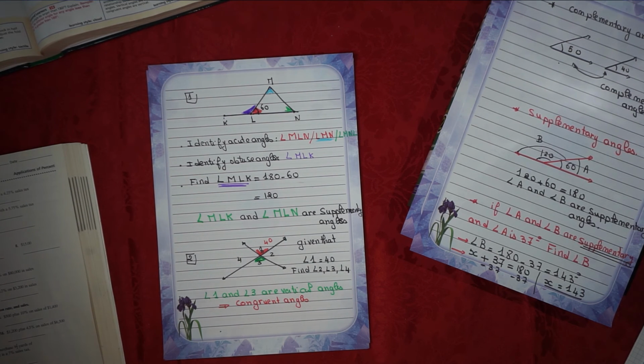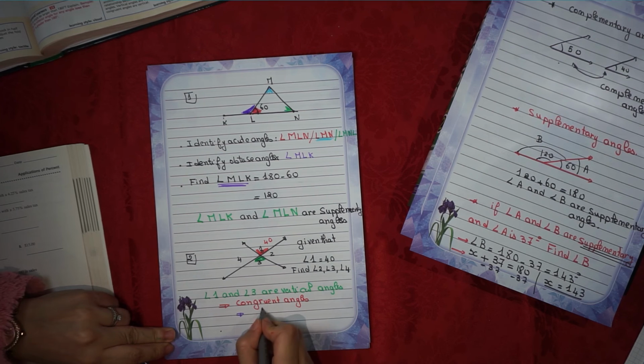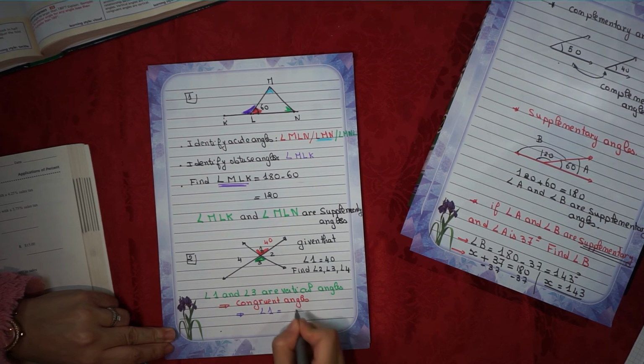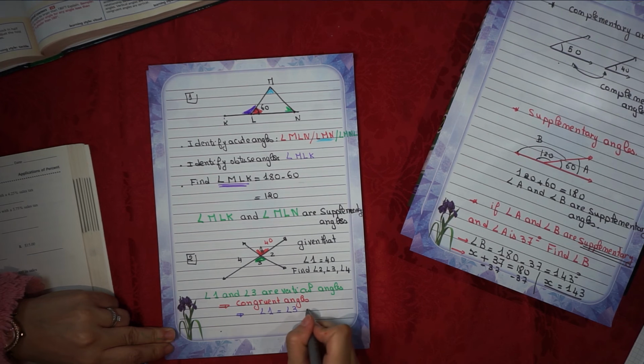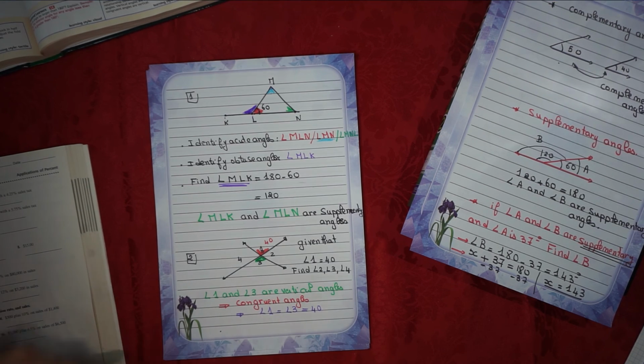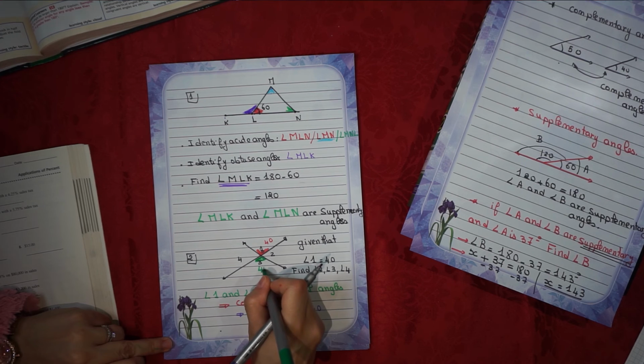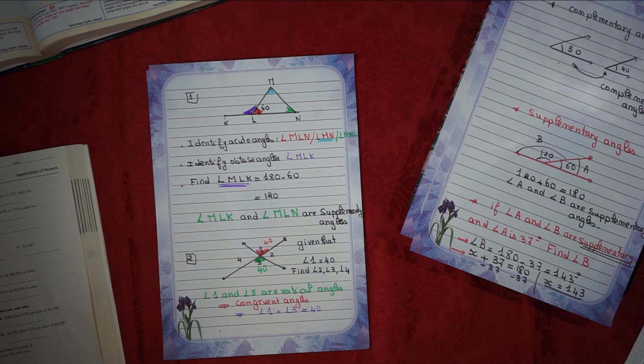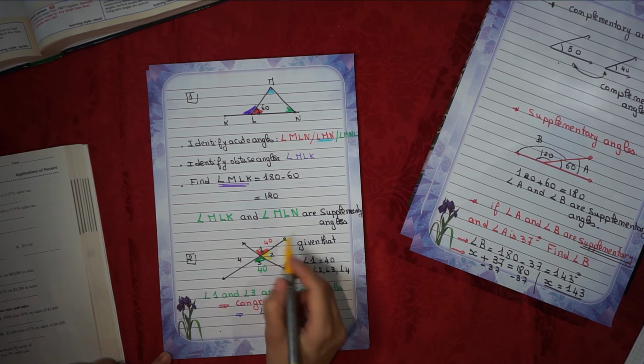What does it mean, congruent angles? It means they have the same measure. So the measure of angle 1 is equal to the measure of angle 3, and it's equal to 40. So I can say this one is 40. Now let's go for angles 2 and 4. Angle 2 and angle 1 are forming a straight line, so together they are forming 180. So this one will be 180 minus 40, which is equal to 140.